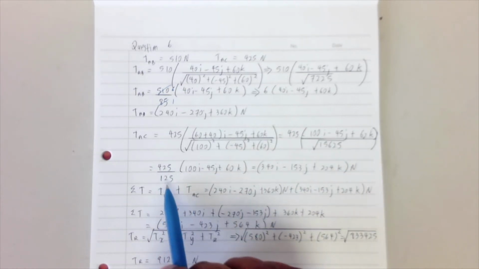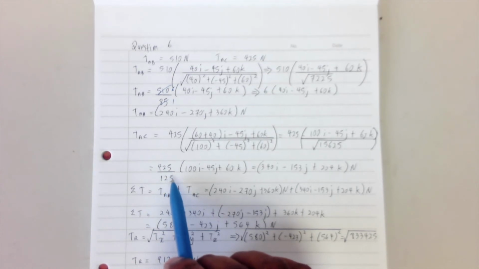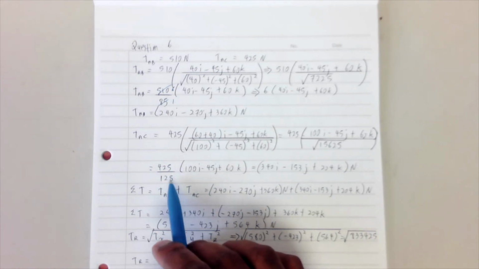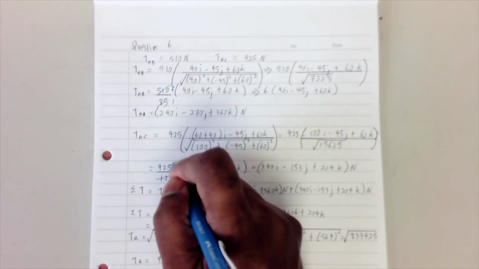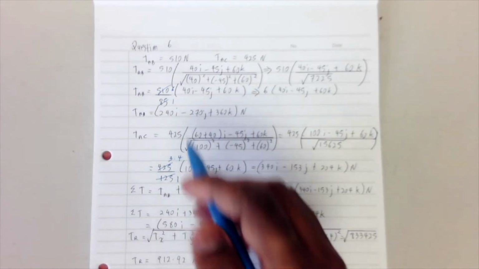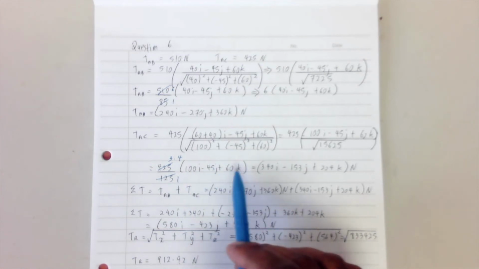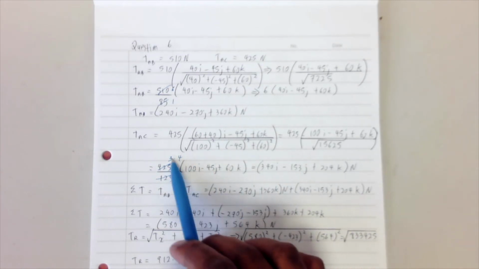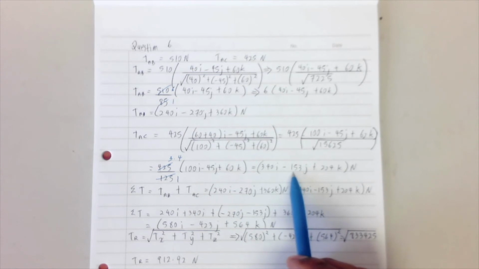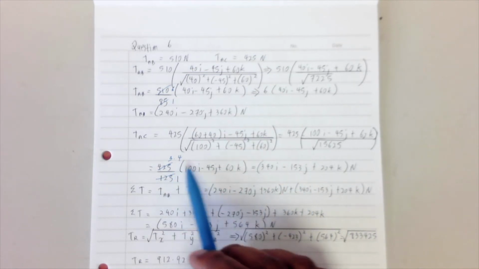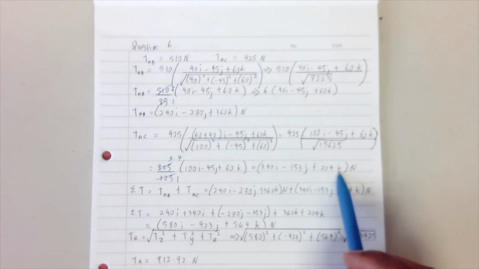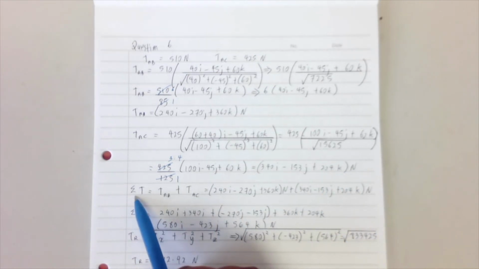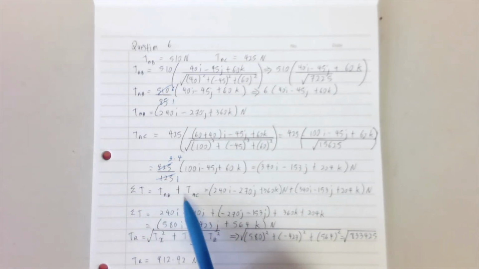Okay, so for 125, when we cancel, we got 3.4. That means 1 over 3.4, 3.4 over 1. Okay, so 3.4 times this value, we got 340i. 3.4 times negative 45, we got negative 153, and 3.4 times 60, we got 204k. Okay, so the summation of tension TAB plus TAC.